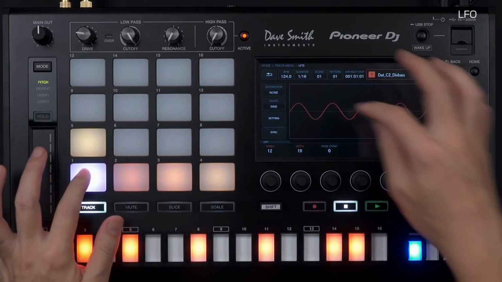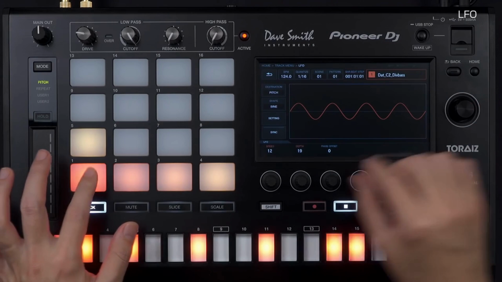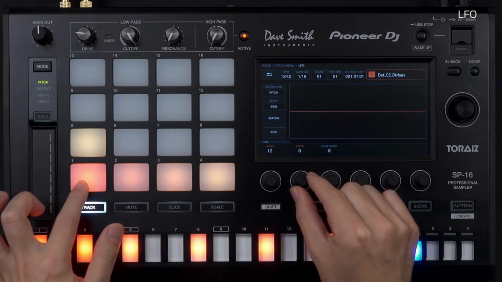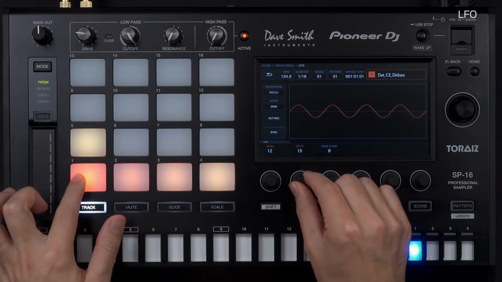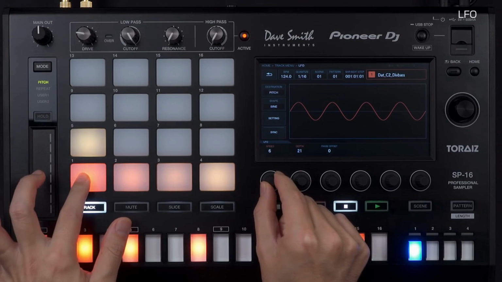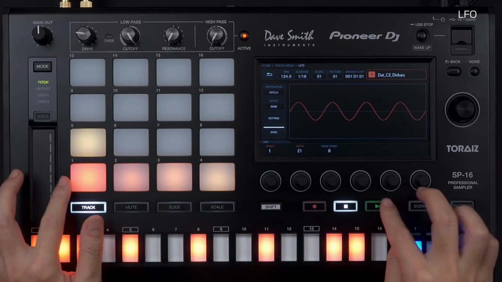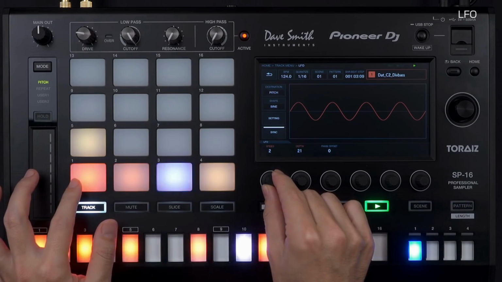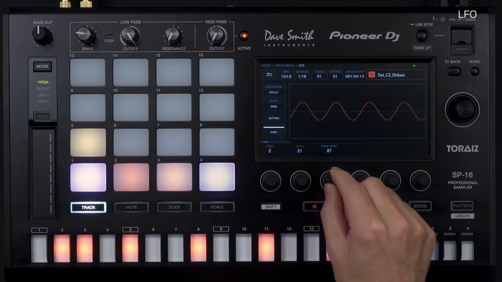First, let's change the destination to pitch. Change the depth to set the pitch modulation range. In this example, it creates a vibrato effect. If you change the speed, the modulation speed will change. When the sync button is activated, the rate of the LFO will be synced to the BPM. When changing phase, the waveform position will shift and the retriggered pitch will change.